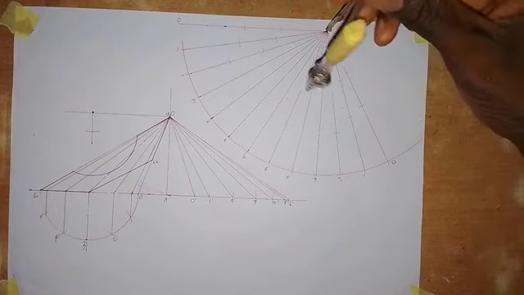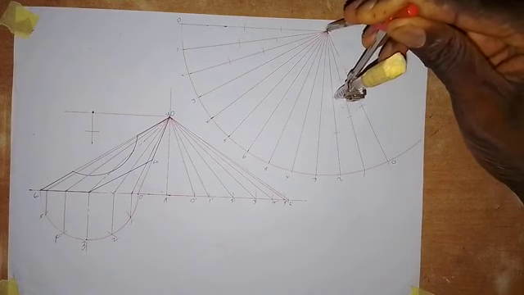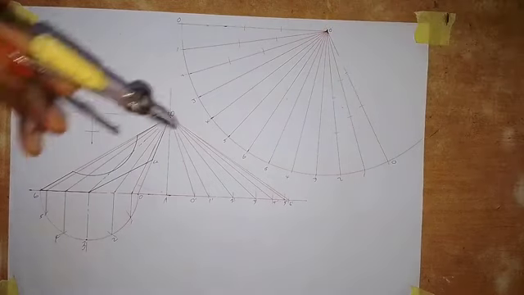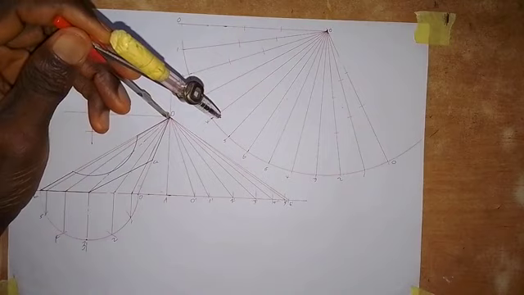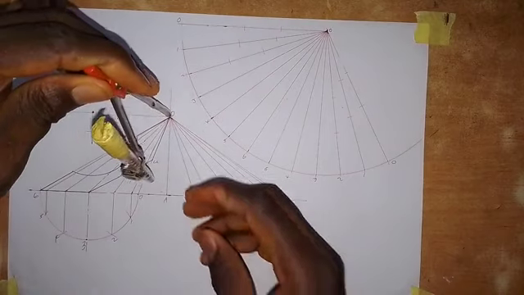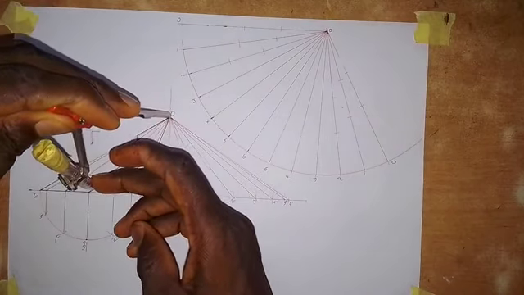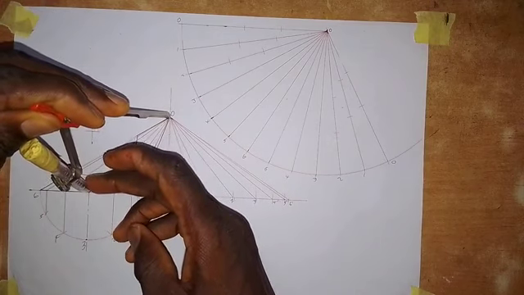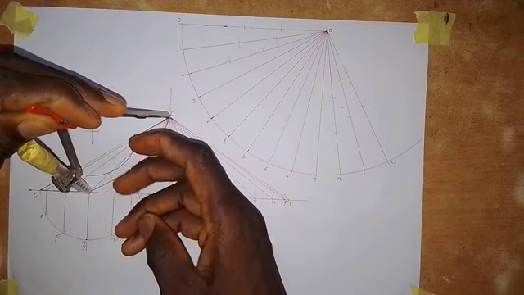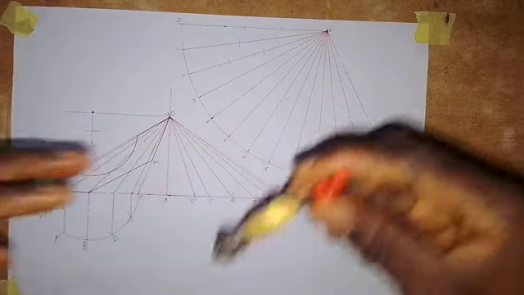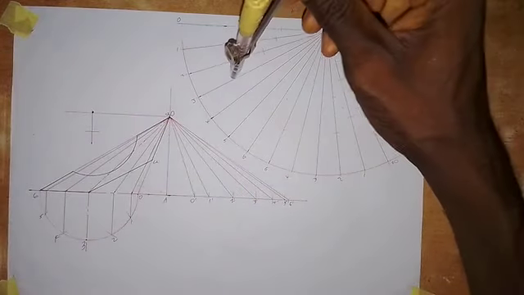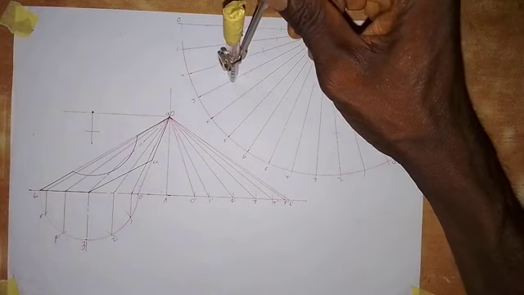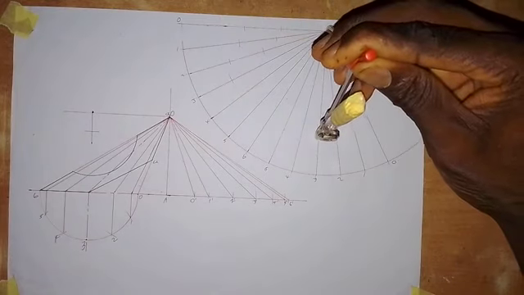Here we also make an arc on 2 here. Then again, from this point O to 3, this is where we have 3, so that is this point here. Putting it at point O, we make an arc here on 3, and we also make an arc here on 3.